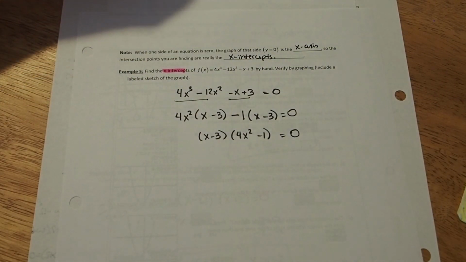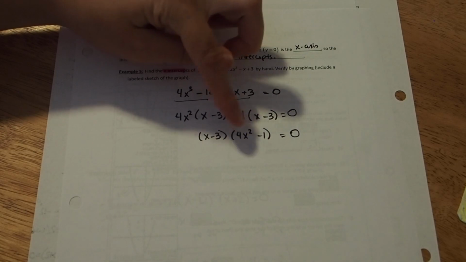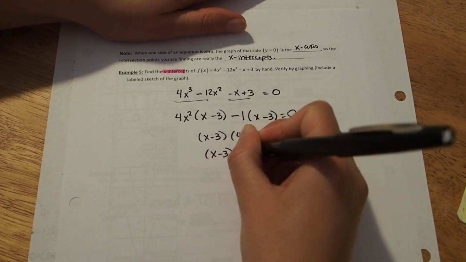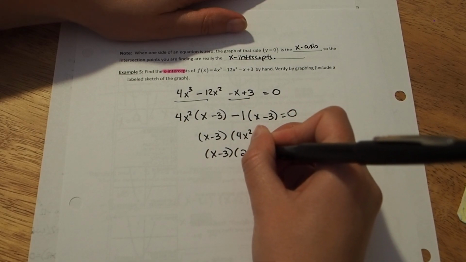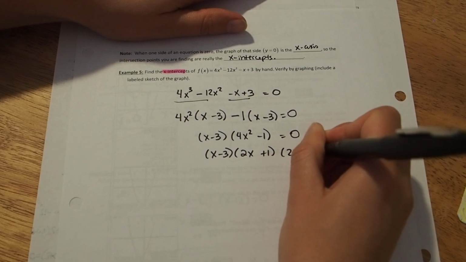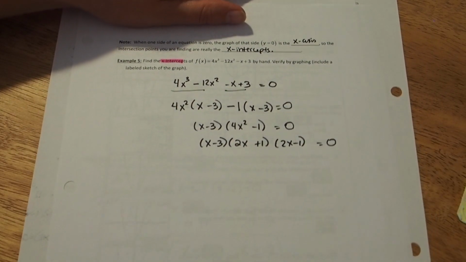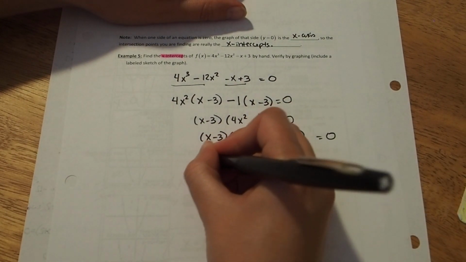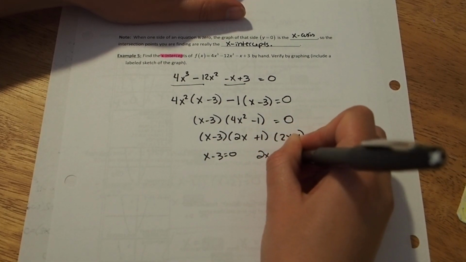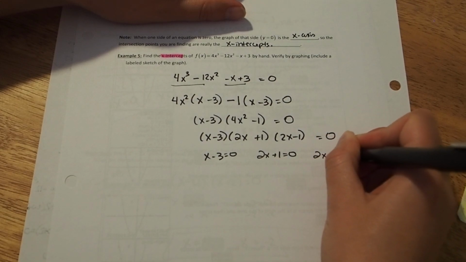That quadratic term can still be factored because it is a difference of 2 squares. So it's going to give you x minus 3 and, 2 times 2 is 4, a 2x plus 1 and a 2x minus 1. Those are binomial conjugates. So you have 3 factors, set each one equal to 0. x minus 3 equals 0, 2x plus 1 equals 0, and 2x minus 1 equals 0.